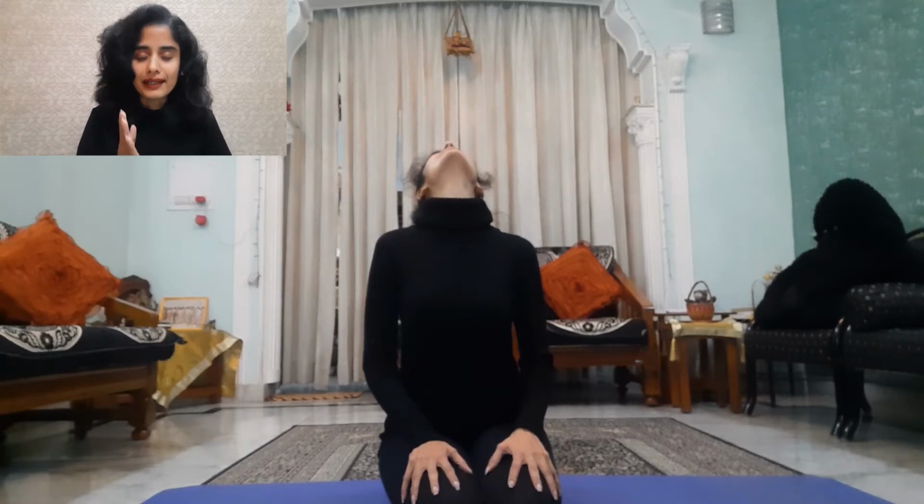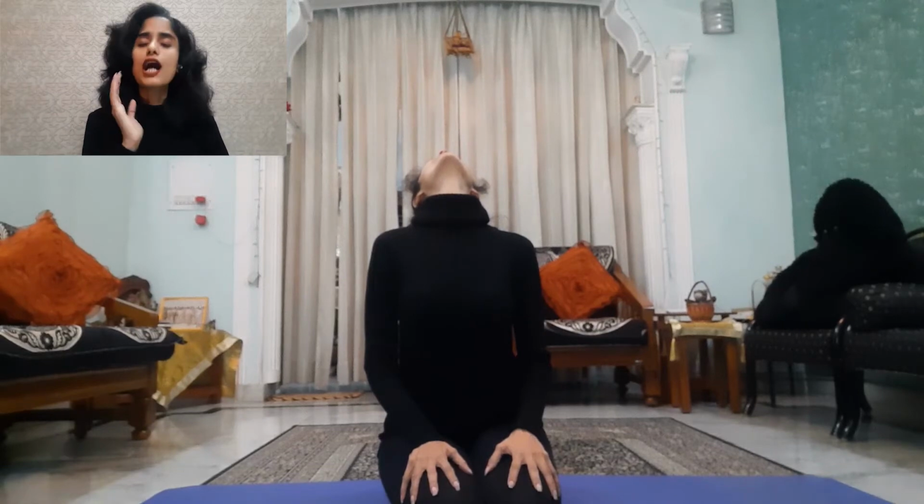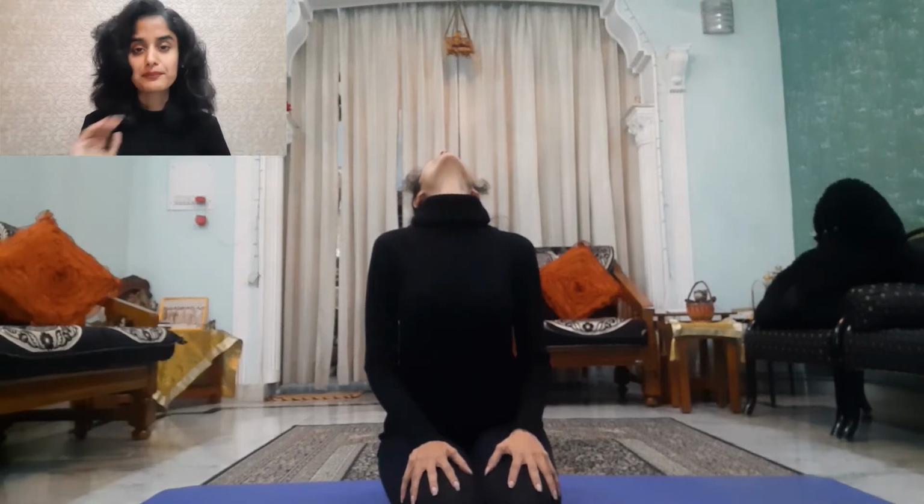Now the next practice is to look up towards the ceiling. Throw your head back as far as possible. Do it very gently and then gently come back. Here, you have to inhale when you go back. Breathe in as you go back. Now we will stay here for some time and do one more variation. And that is as if you are looking at the ceiling here and there.